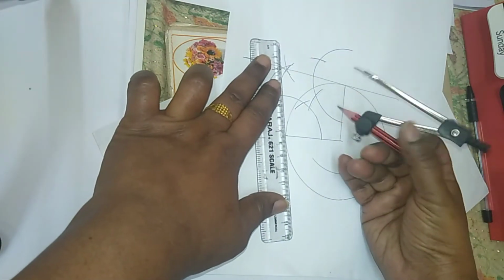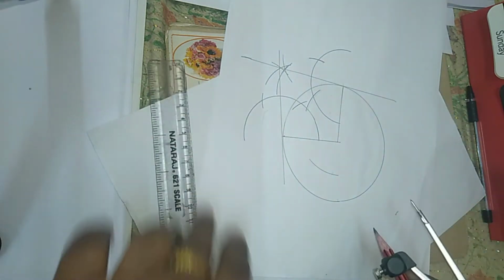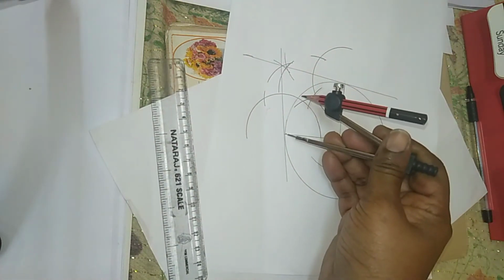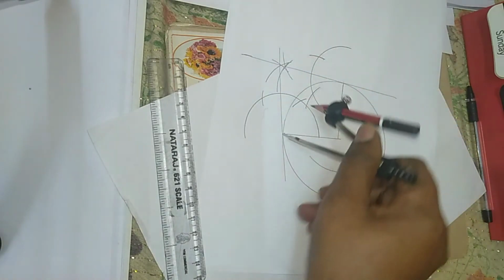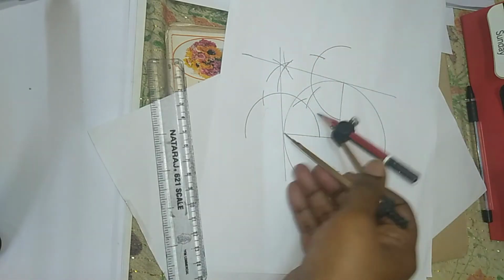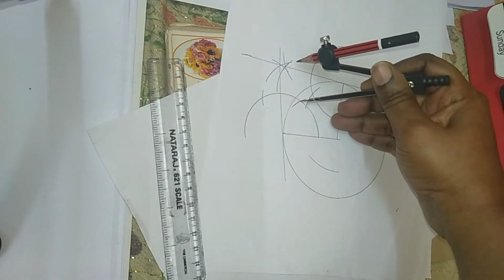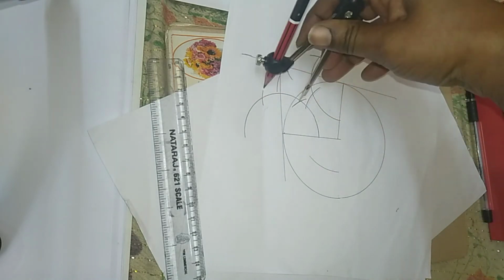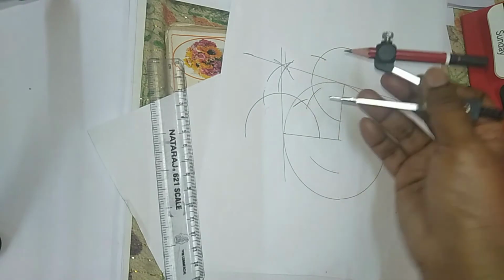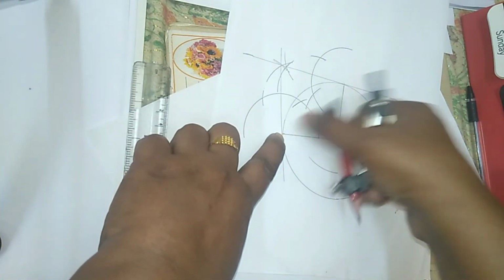You have to be very careful with the point you are drawing. Once again, from this point, you will draw one semicircle. From this point, I will cut one arc. On that point, I will keep the compass and cut another arc. From both these points, I will cut the arc. This is the point I have to remember, the point I have to join with.